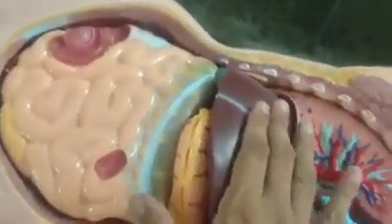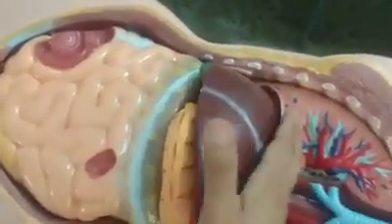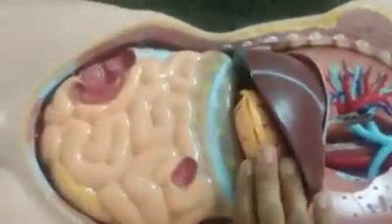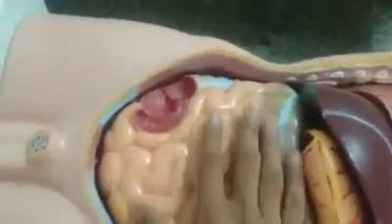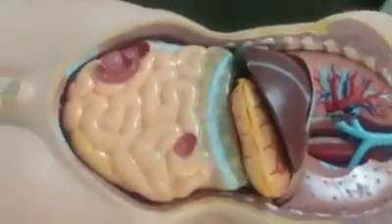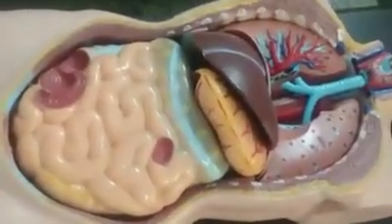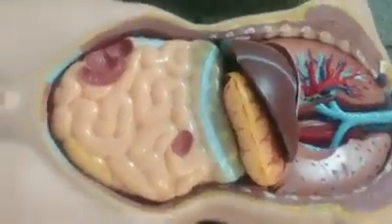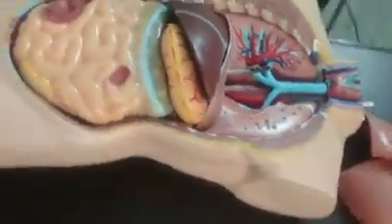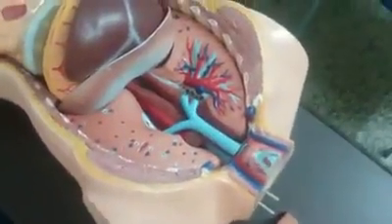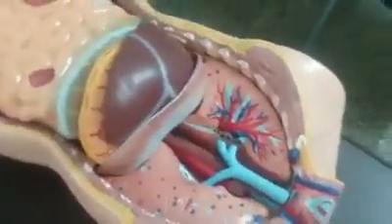Usually this is the liver just beneath the diaphragm, and just beneath the liver is the stomach, and this is the intestine, small and large intestine collectively. Right now I'm not going to explain in detail the digestive system. It's just an overview that I'll give you for using this plastic model in my explanation.